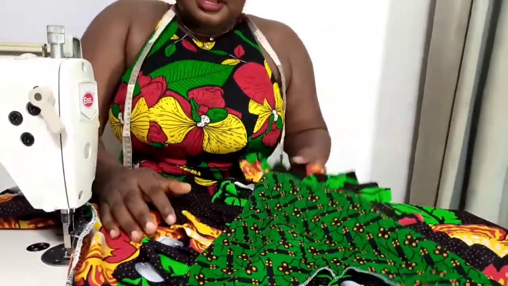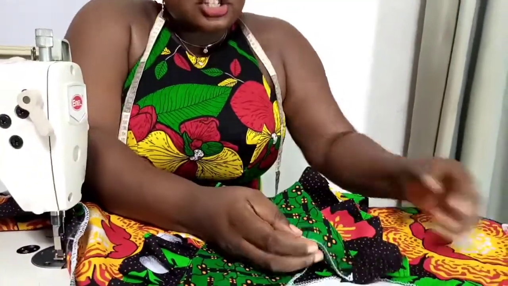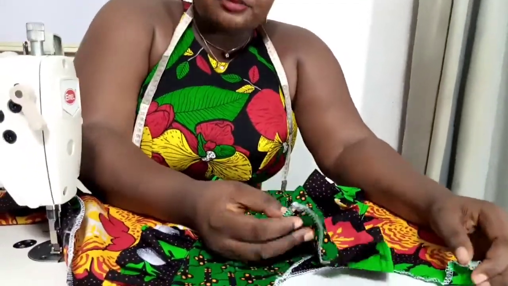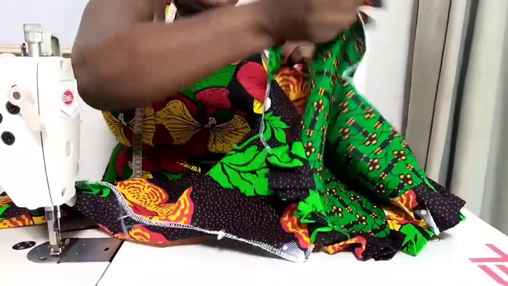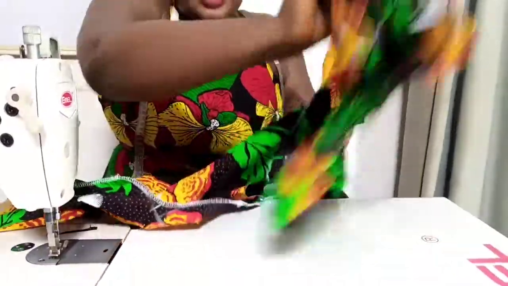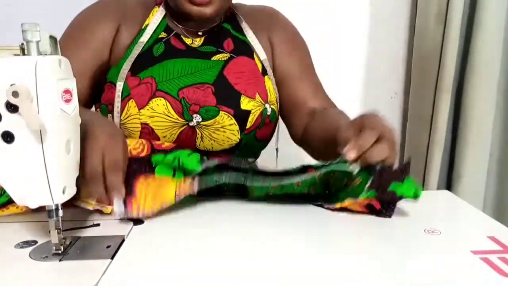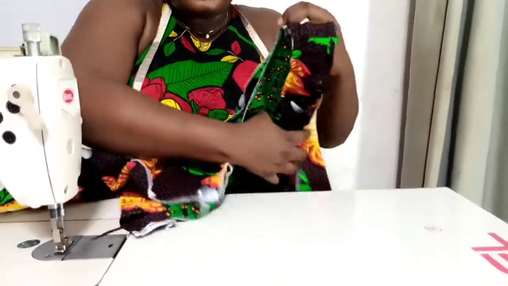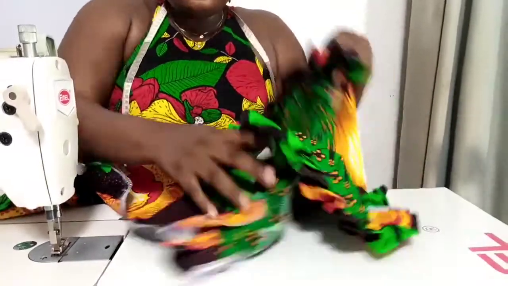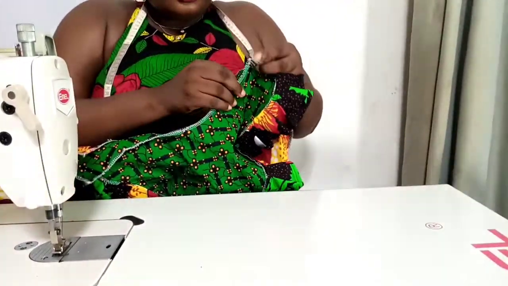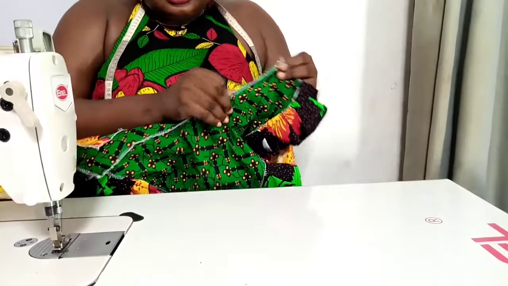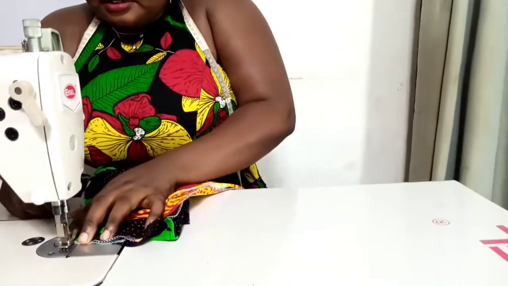You can see, right? So now I'm going to put the right side of my facing first on the wrong side of the dress, so that by the time I sew and flip it over, the right side of the facing will be on the right side of the dress. So I'm going to join the neck to the facing, right?